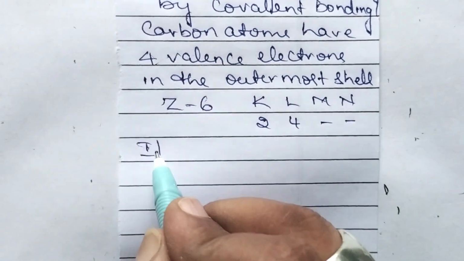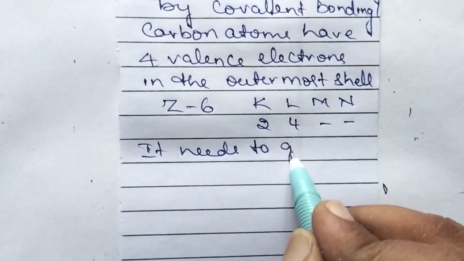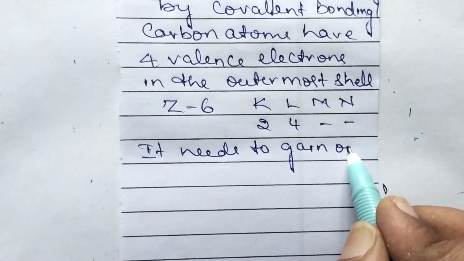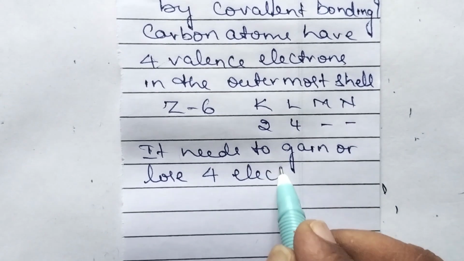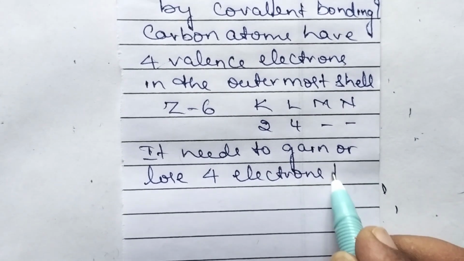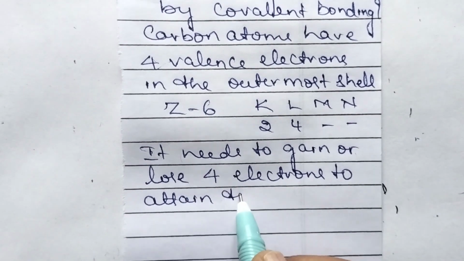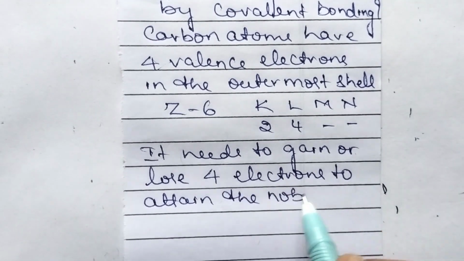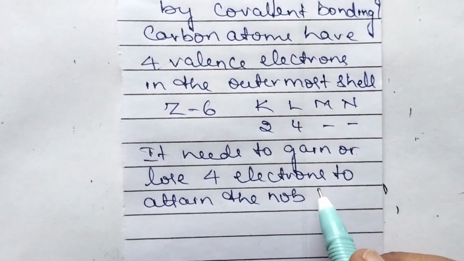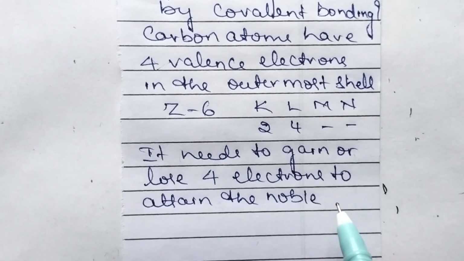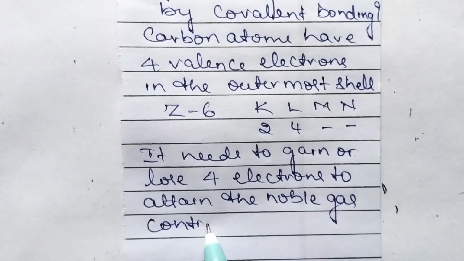It needs to gain or lose 4 electrons to attain the noble gas configuration, which is stable. Either it has to lose 4 or gain 4 to attain the noble gas configuration.